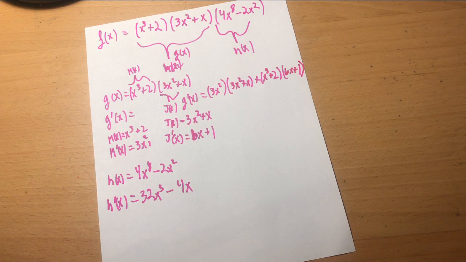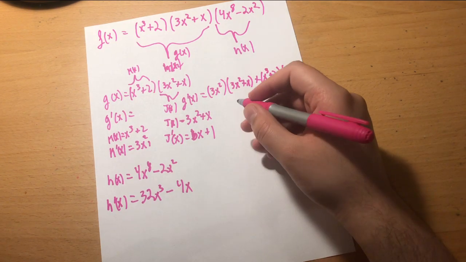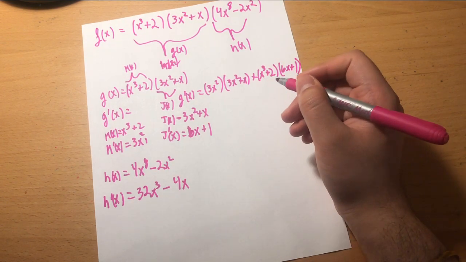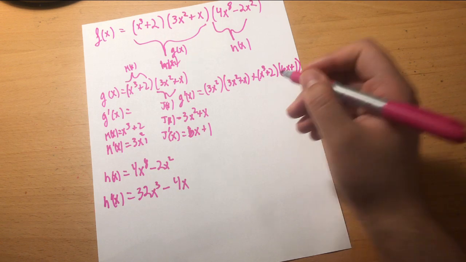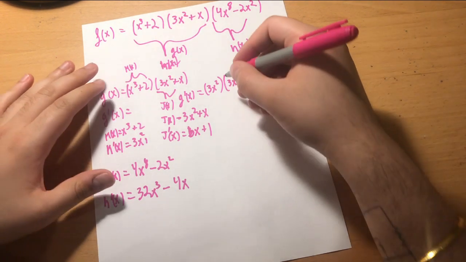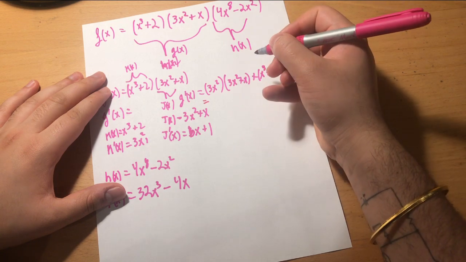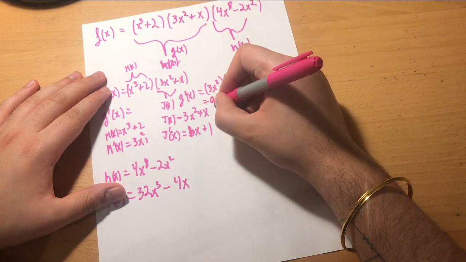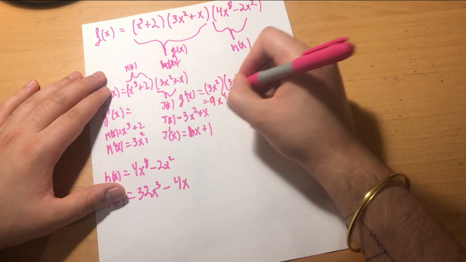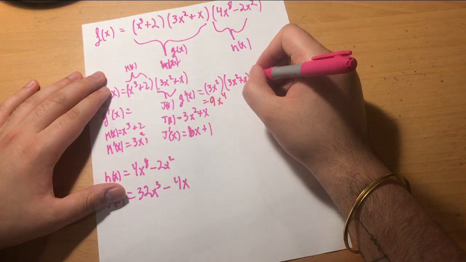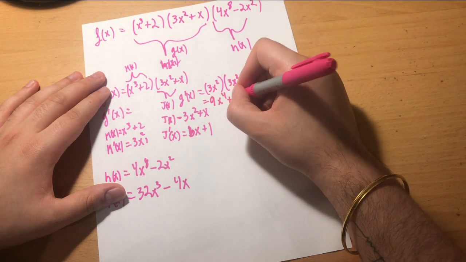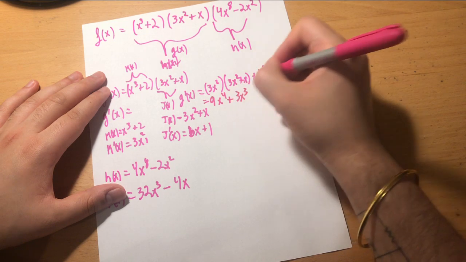All right? Now we need to simplify this. For this first part, just multiplying it out, this should get us 3x squared times 3x squared is 9x to the fourth, added with 3x to the third.